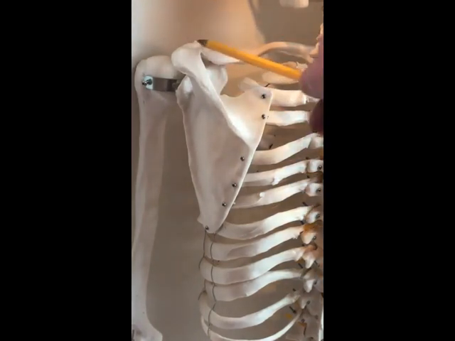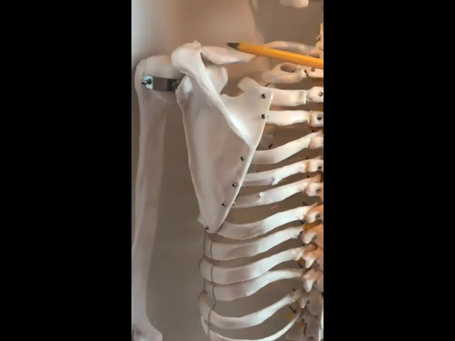Then you have this portion right here, which is the acromion, which is a bony prominence that juts out superiorly here, and then it goes out anteriorly. And then, as you can see, it articulates with the clavicle bone here proximally.